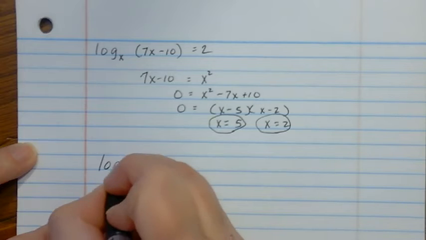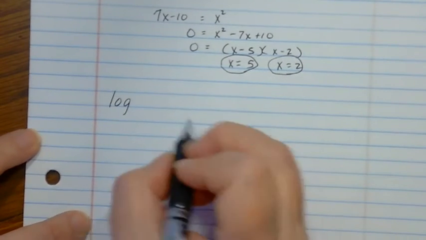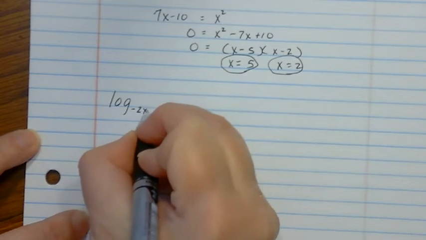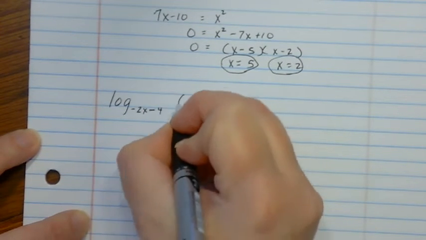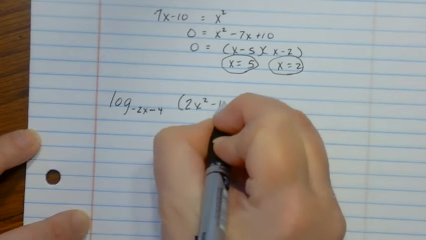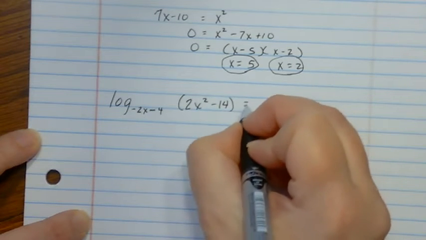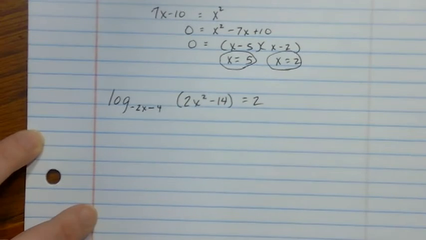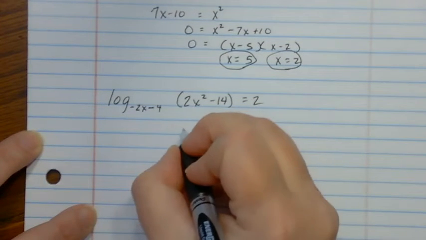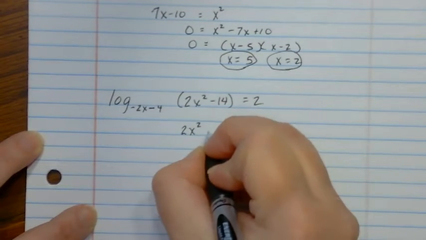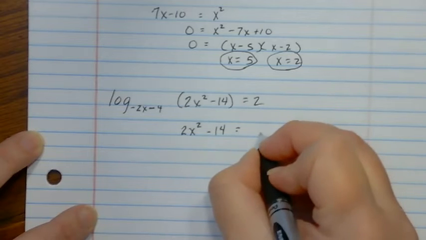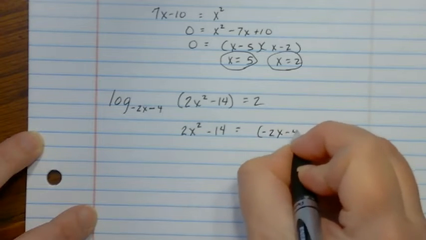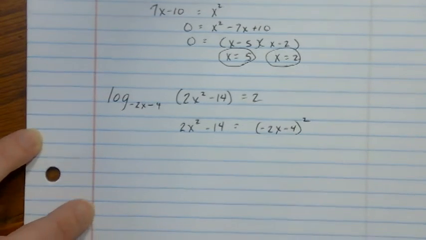Let's do this one. Log base negative 2x minus 4 of 2x squared minus 14 equals 2. This one's going to be interesting. I've got to turn it into an exponent. So I'm going to have 2x squared minus 14 equals negative 2x minus 4 squared.